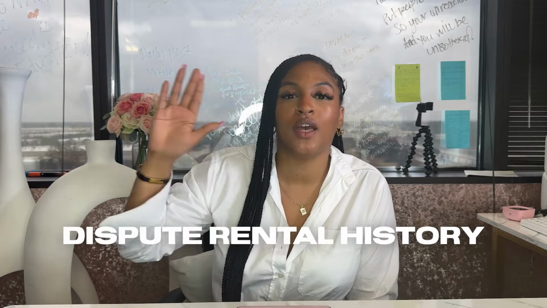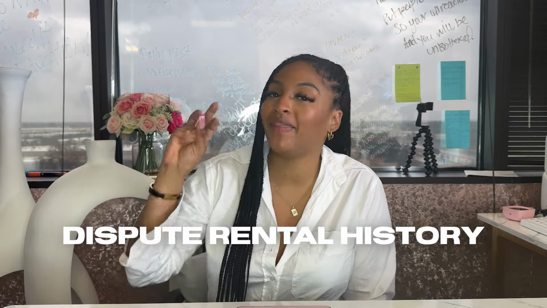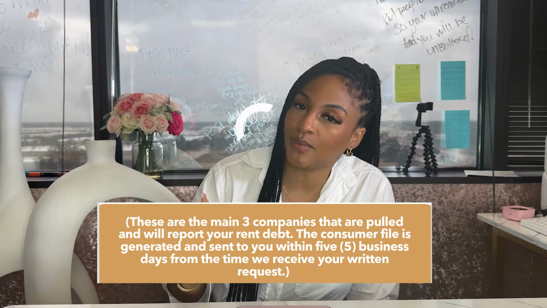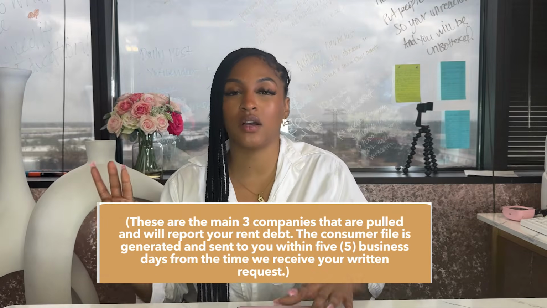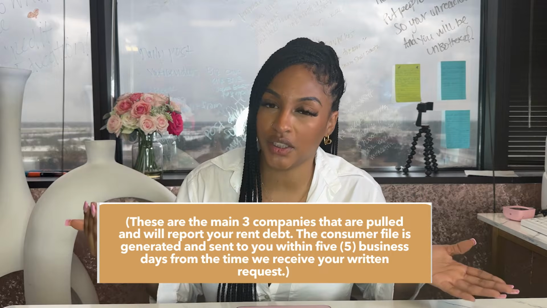So now that we have gotten the credit report process out of the way, we also need to start looking at our actual rental history. Sometimes that negative account is not reported on your credit. It could only be on your rental history. So now, the same way you pulled a 3-bureau report for your credit, you need to pull one with your rental history. And there are 3 rental history bureaus. We have TransUnion Smart Move, Experian Rent, and then we also have CoreLogic, which is now called Renters Solutions.